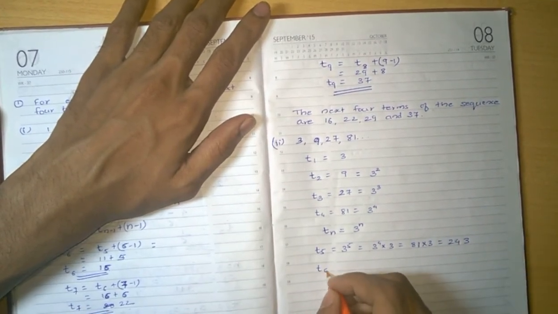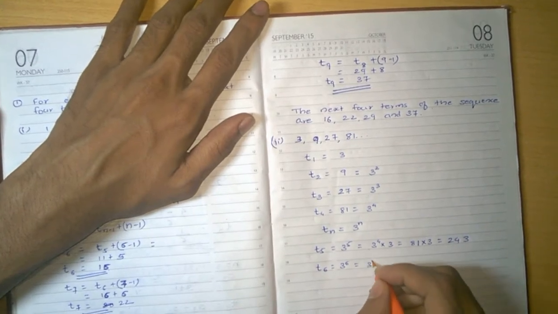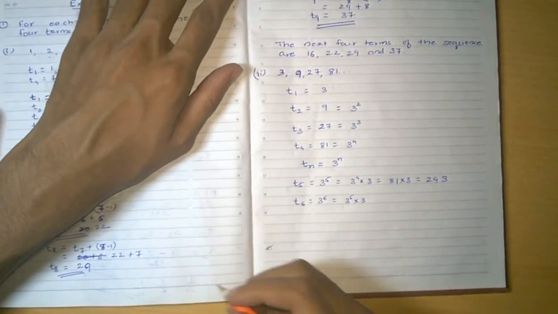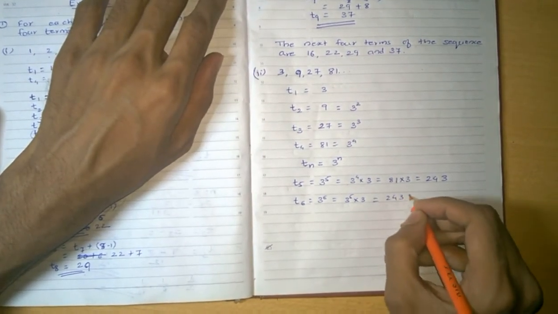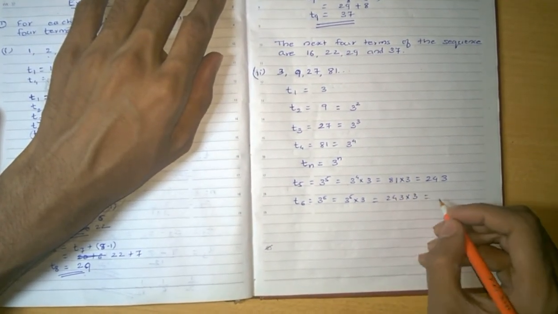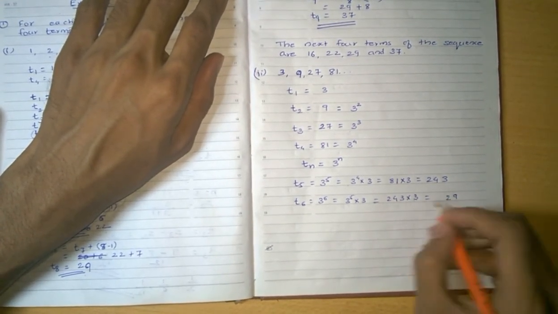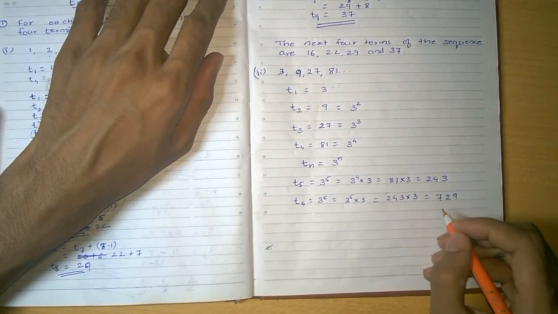And T6 will be 3 raised to 6. We can directly write as 3 raised to 5 into 3, which is 243 into 3, which is 729.